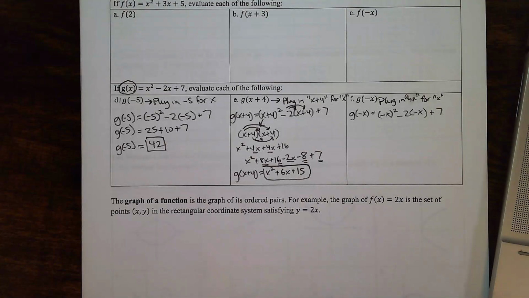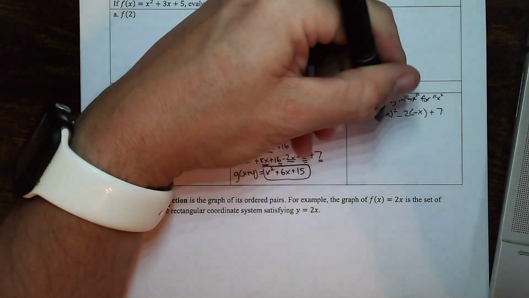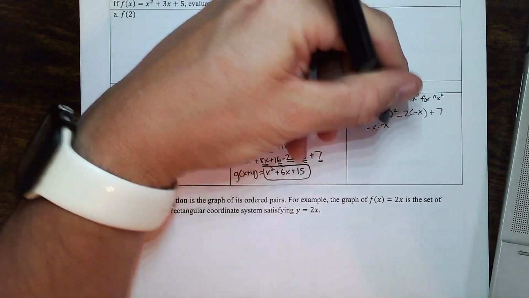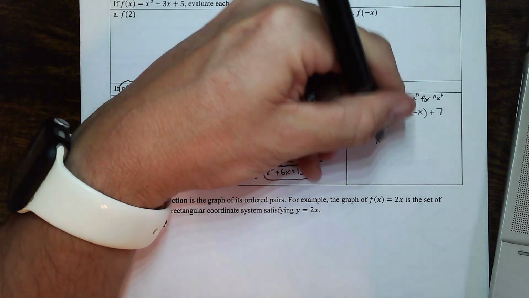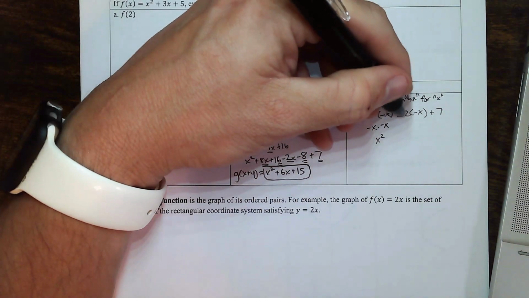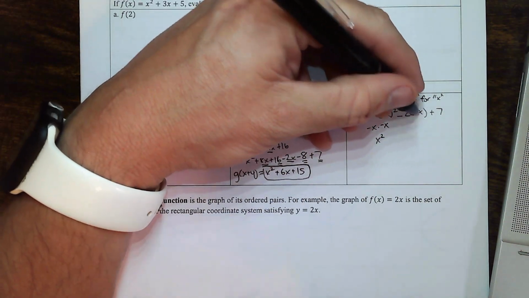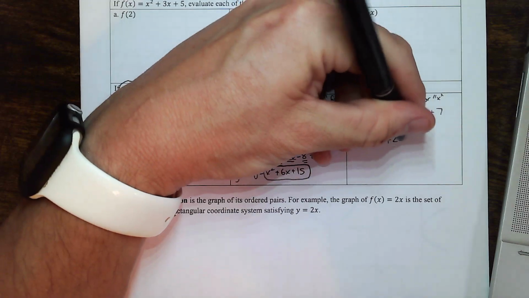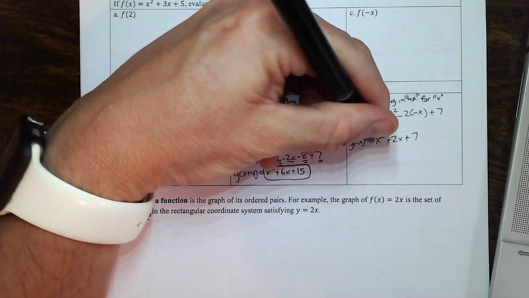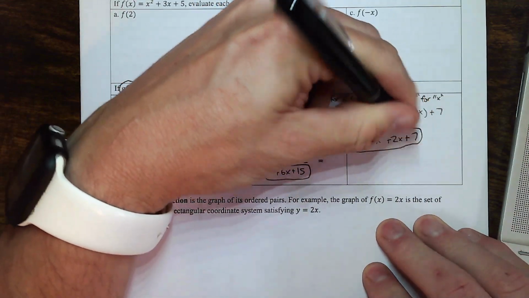Now let's simplify this. So negative x squared, remember that's negative x times negative x. What's negative times negative? Positive. So this is going to be x squared. And then remember, just like I did over here, I'm going to treat this like negative 2. Negative 2 times negative x. Negative times negative is a positive, so it'd be plus 2x. And 7's unaffected there. So g of negative x is equal to x squared plus 2x plus 7.